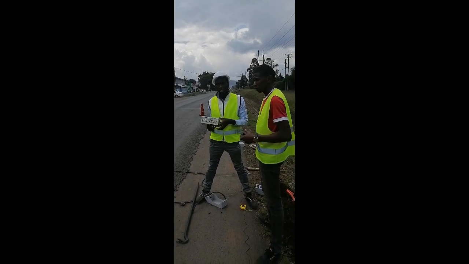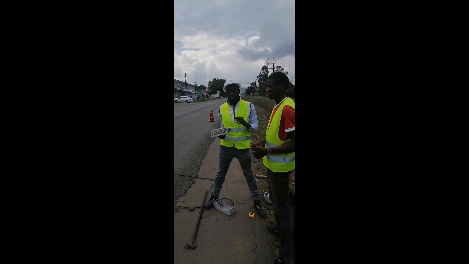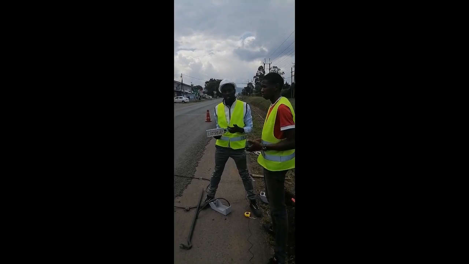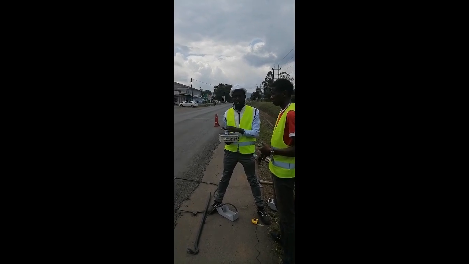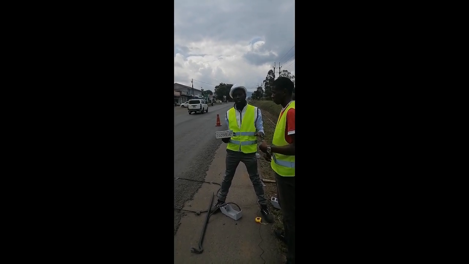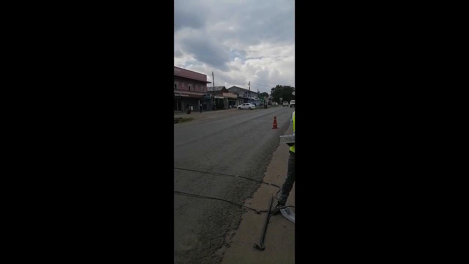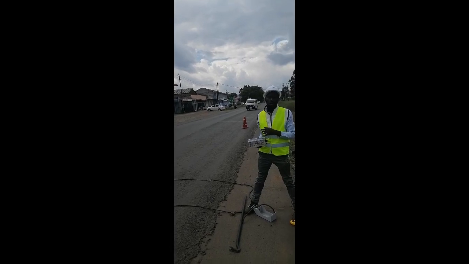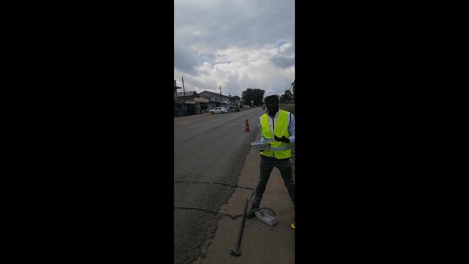So you can reach out in case you want to do any data collection. We have data collectors that we have trained on how to install this equipment, as we have shown you earlier in this video, and we have all the equipment that we need, and I think it's going to be helpful for your data collection. So now we are going to remove the cables, and we will be finished with our data collection.